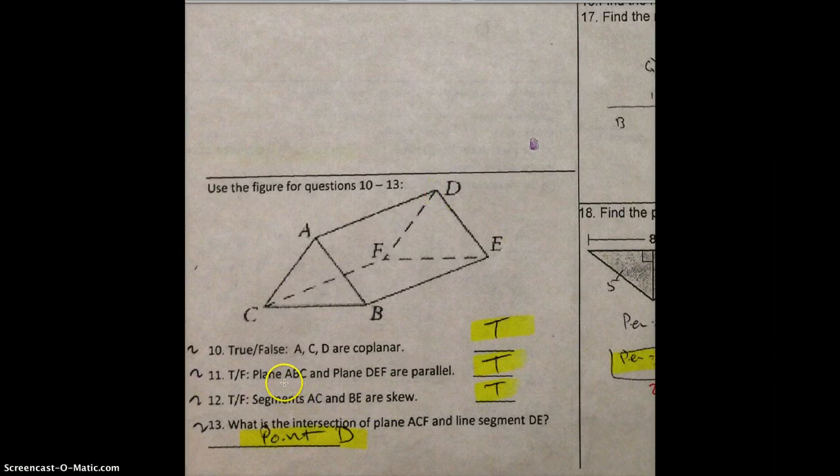True or false, plane ABC and plane DEF are parallel, so let's go ahead and find those. ABC and DEF. Yeah, those are the triangular prisms. Those are the bases. They're the bases because they're congruent shapes, and therefore they are parallel. They'll never intersect.